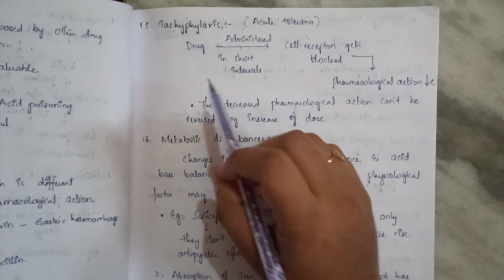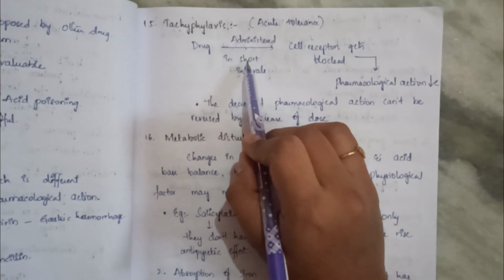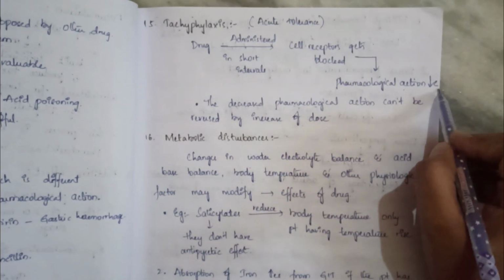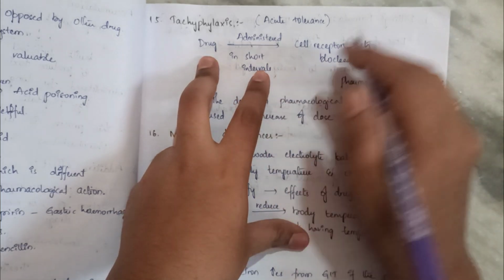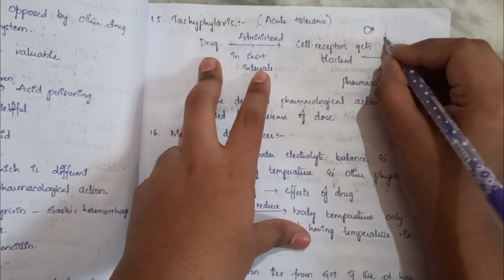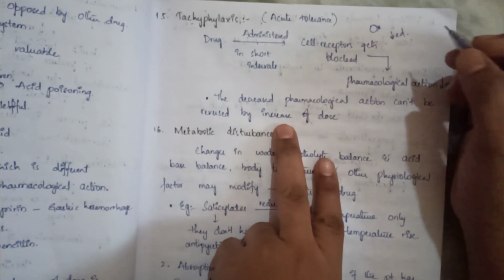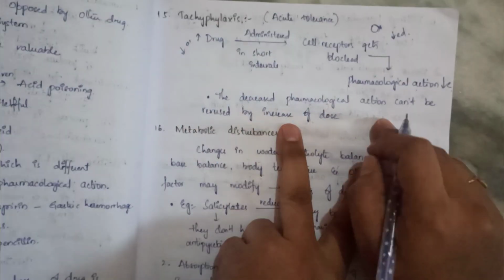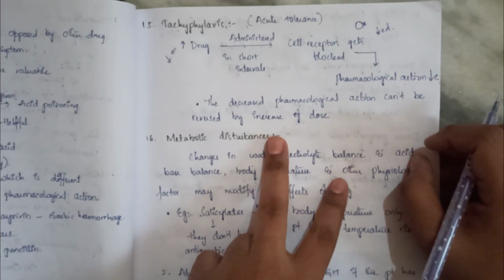Next, tachyphylaxis, that is acute tolerance. What is tachyphylaxis? When a drug is administered in short intervals, cell receptors get blocked. Then its pharmacological action will be decreased. The decreased pharmacological action cannot be reversed by increase of dose. If we increase or decrease the dose, it might not change the pharmacological effect of the drug on this cell. That is called tachyphylaxis.